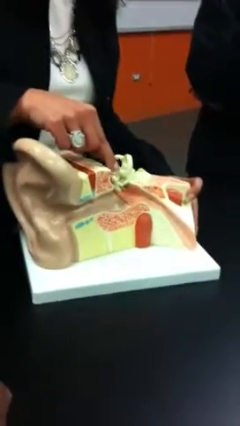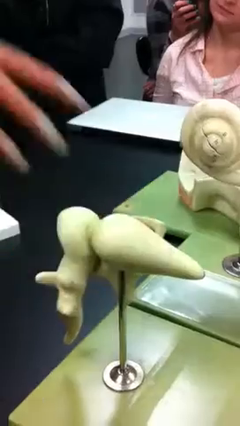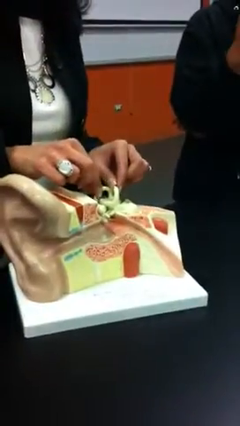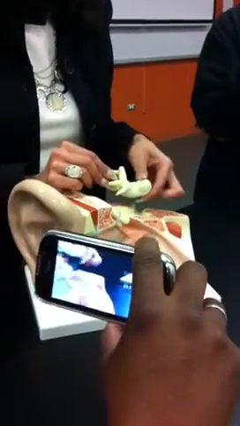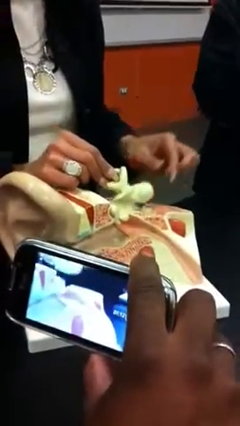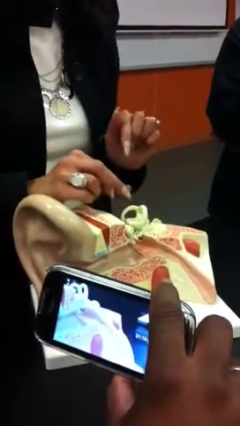These are your ossicles, which we'll take a look at in just a second. These are your semicircular canals. This snail-looking thing, it's ugly, is your cochlea.